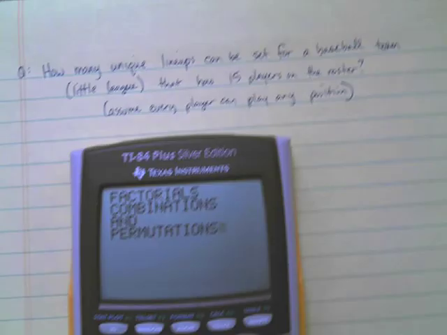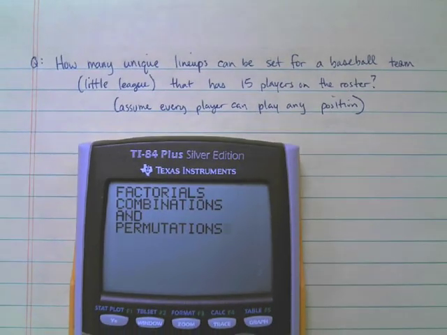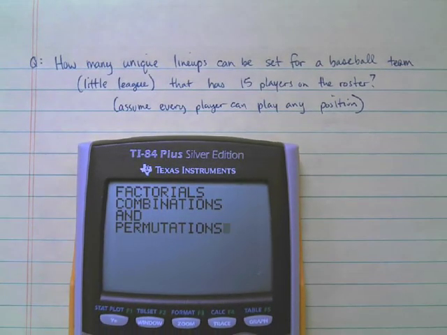How many unique lineups, let's say I'm the coach of a Little League baseball team, and every single player on the team can play any position, I can bat them in any order, it doesn't matter. How many unique lineups can I set if I have 15 kids on my roster and I'm going to play 9 at a time?